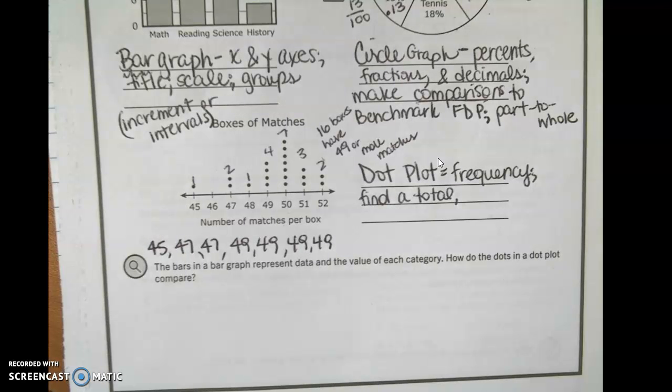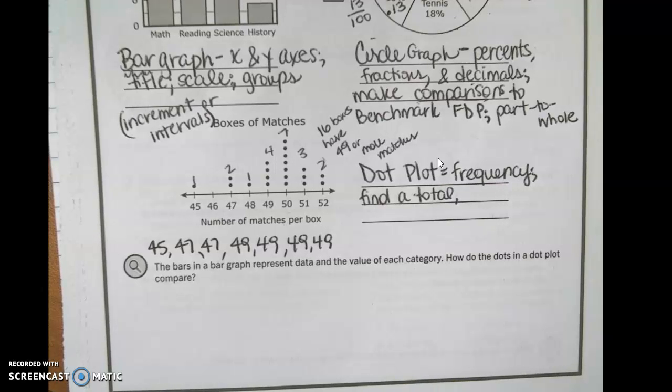That's just the quantities. That's how many I need of each. You need to understand that because the range is not 6. The range is actually 7. 52 minus 45 is 7.